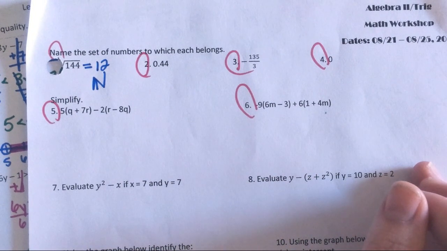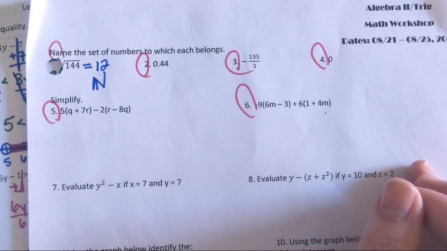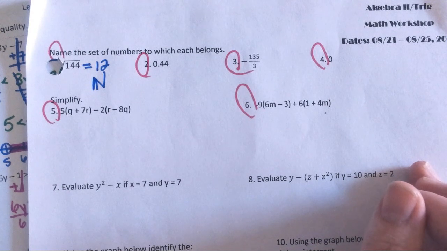We're going for the smallest subset. So yes, is it also a whole number? Yes, it's also an integer and all the other things, but we're going for the smallest. We've gotten lazy now. Okay, number 2, 0.44.